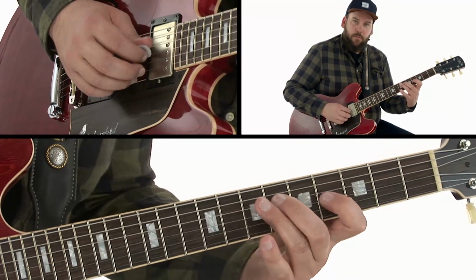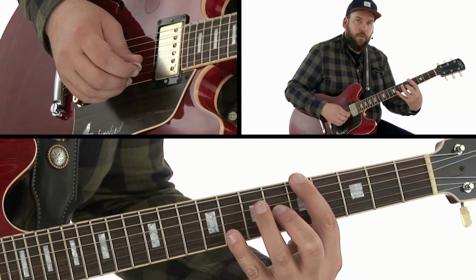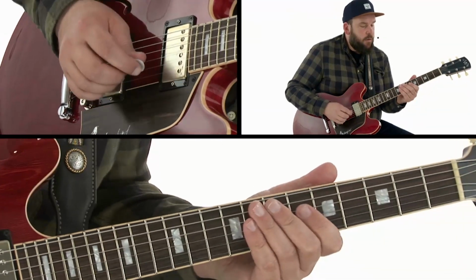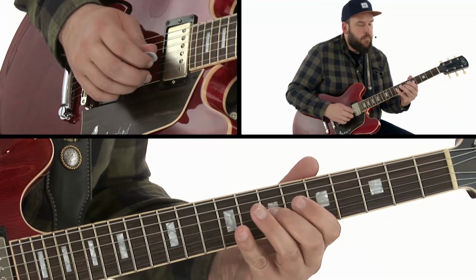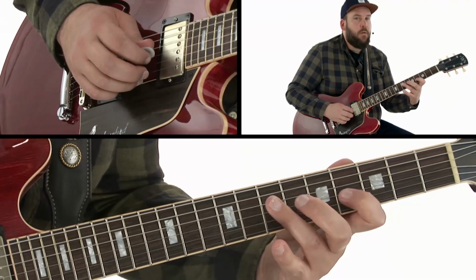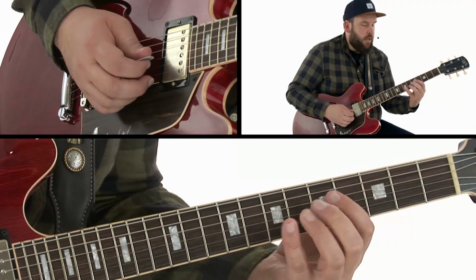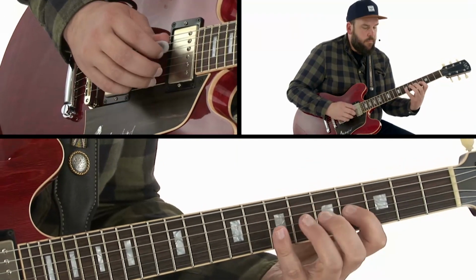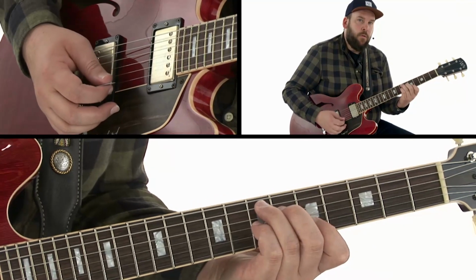So then I can go, if I was going back to the 1 chord, right? So that's kind of what I'm thinking here. I'm going, then I go, so there I'm playing the same diminished arpeggio built off the third right there over the C7 chord.